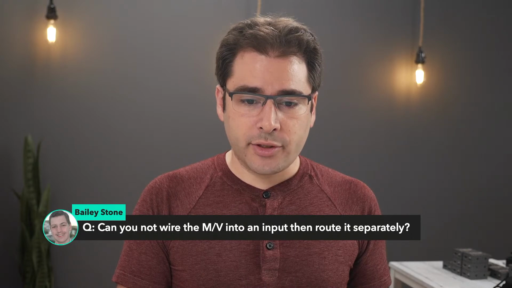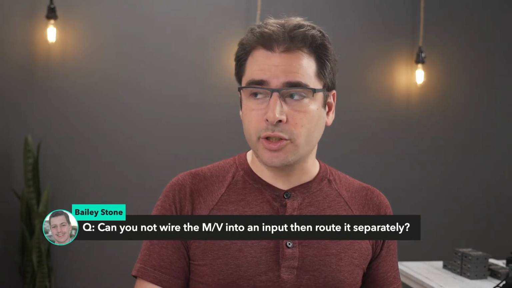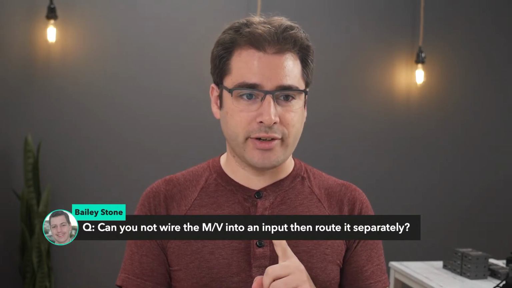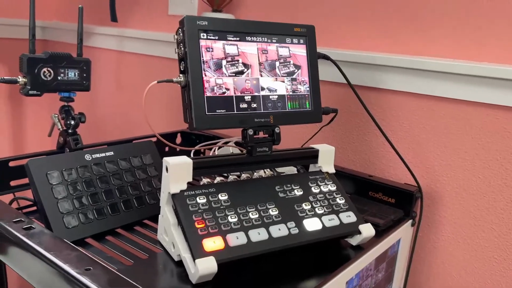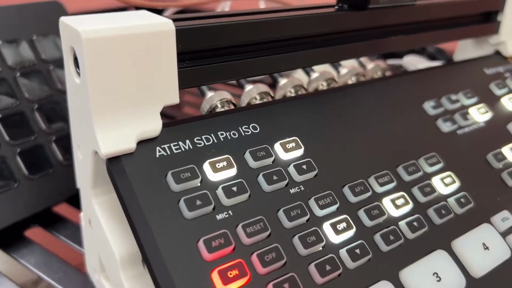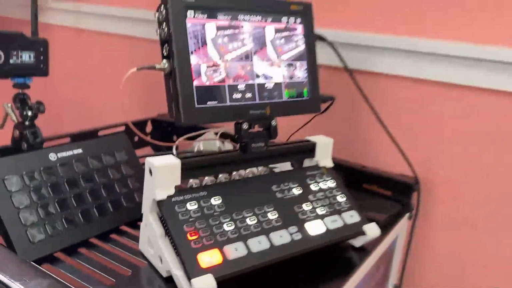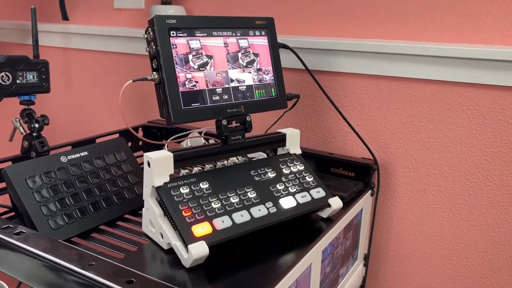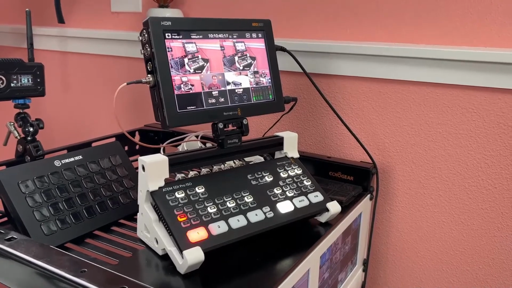Can you not wire the multi-view into an input then route it separately? Yeah, so I can, which I kind of did do in a roundabout way here, because I do have another device here, which I forgot to show you. I forgot to mention that not part of this stream, but still part of wired in, is the ATEM SDI Pro ISO on, of course, the PK1 stand. So I can put a monitor on top of it. So that is, I just bought that. It showed up last week at some point.